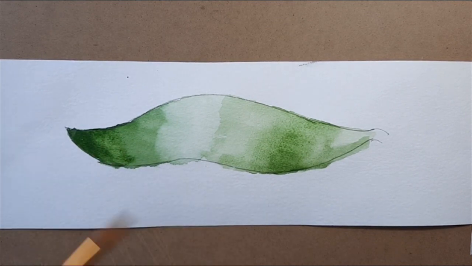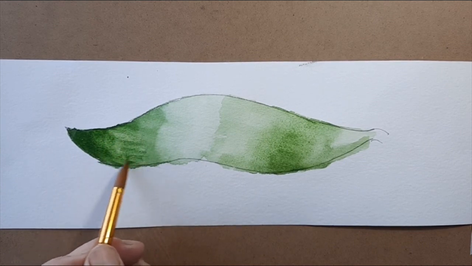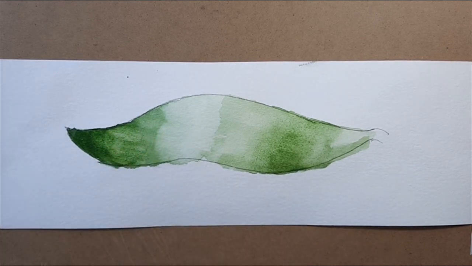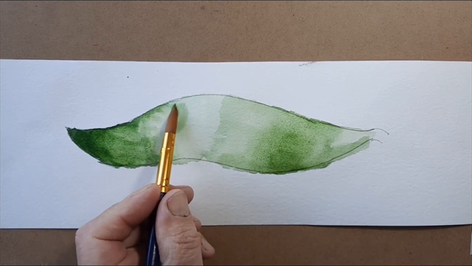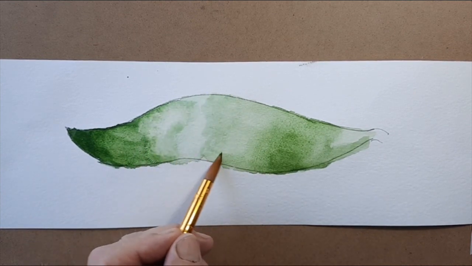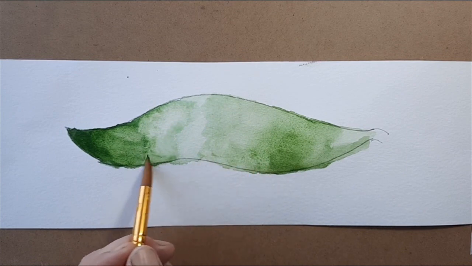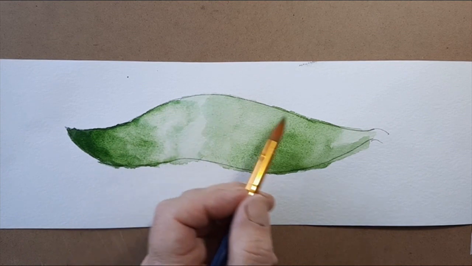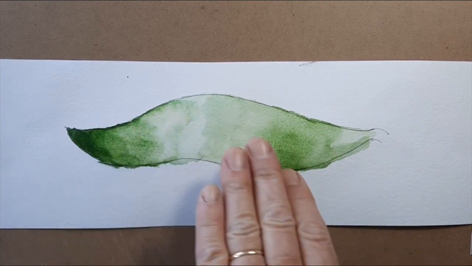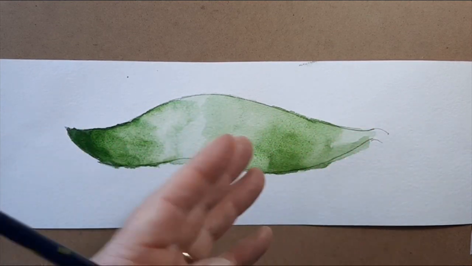Rinse the brush, tease that away, and then that line there, we'll just melt that as well. So basically we started with two dark areas, and those dark areas have provided us with all of the variations, if you like, that are going on within this leaf shape.